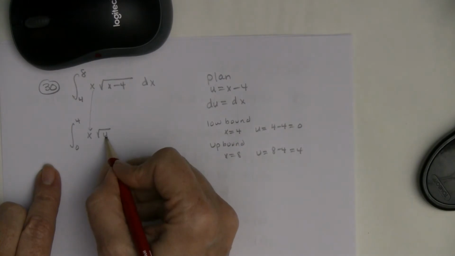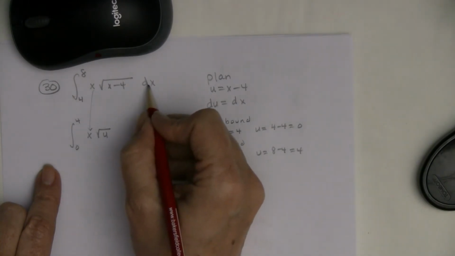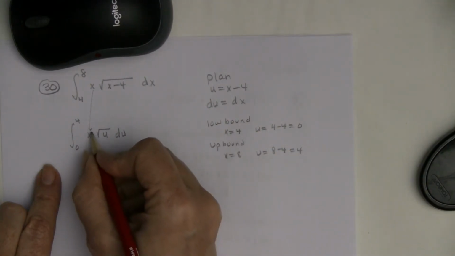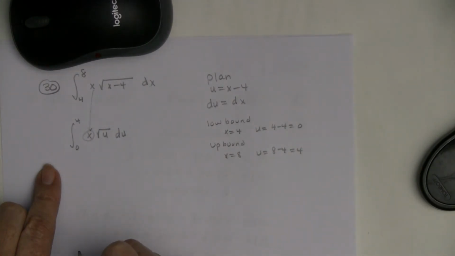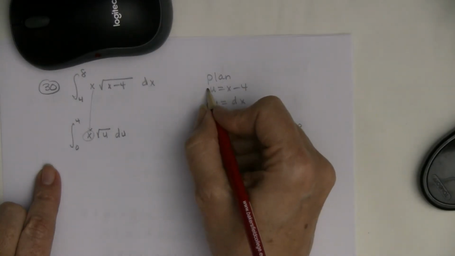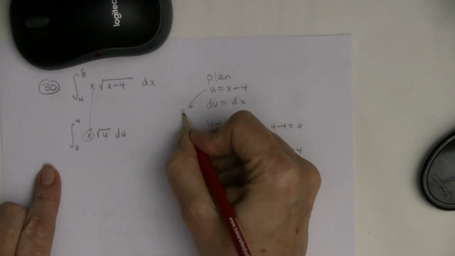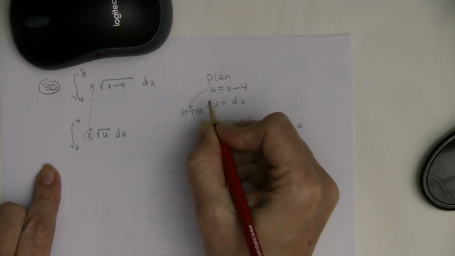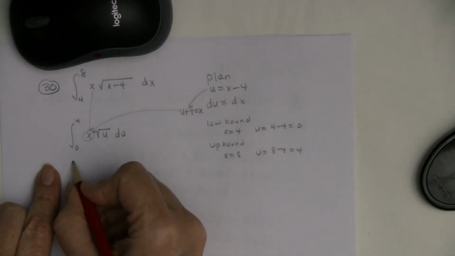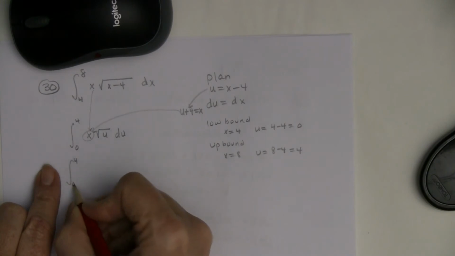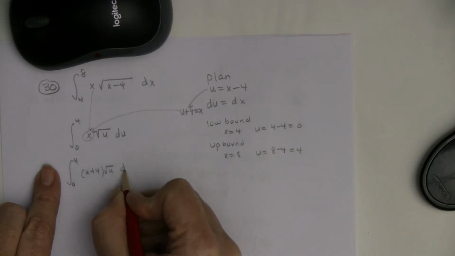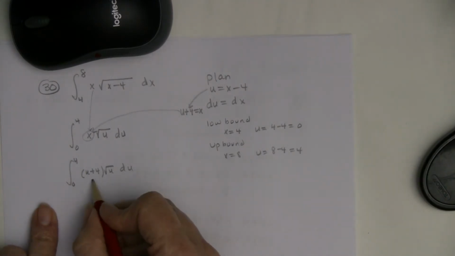And you can't take the derivative with x's and u's, but I'm going to replace here x minus 4 with u, so it'll be the square root of u, and I'm going to replace dx with du. And what I need to do here is replace x with something that has u in it, and I really do have one, because u plus 4 equals x, right? And so I can replace that right there with u plus 4. So this is going to be the integral with u from 0 to 4 of u plus 4 times the square root of u du. And this is backwards.